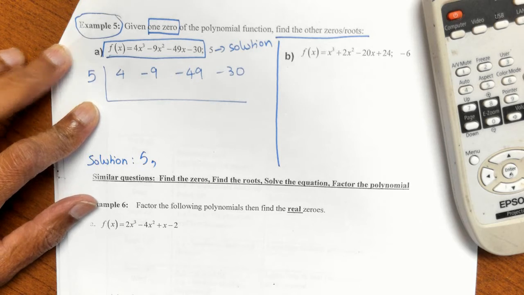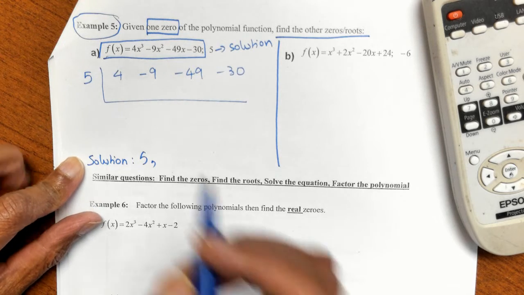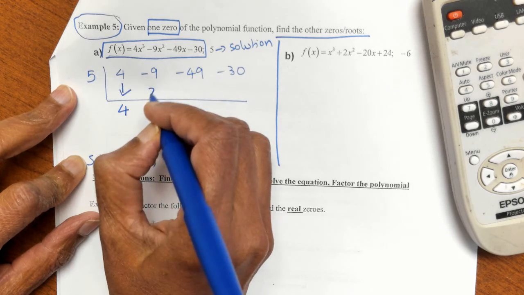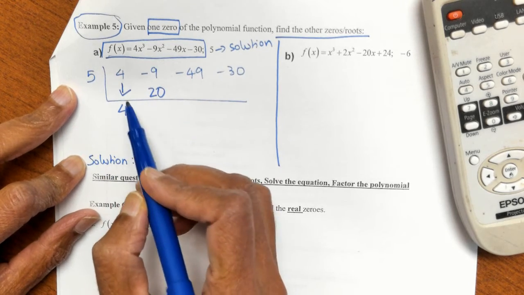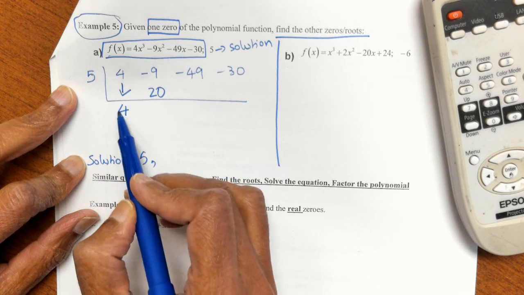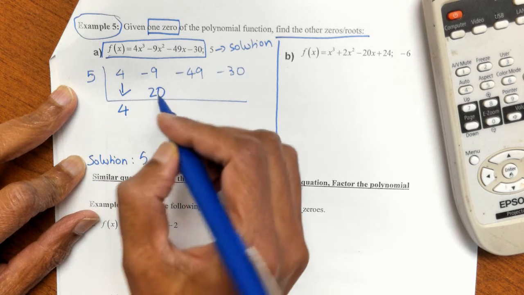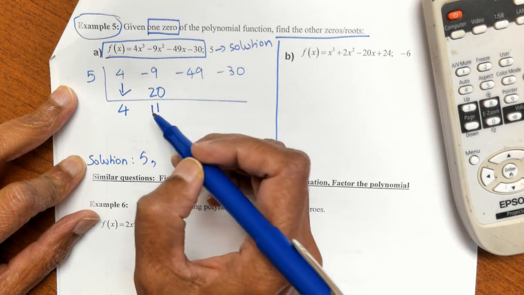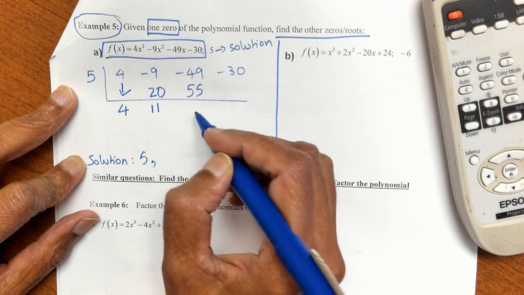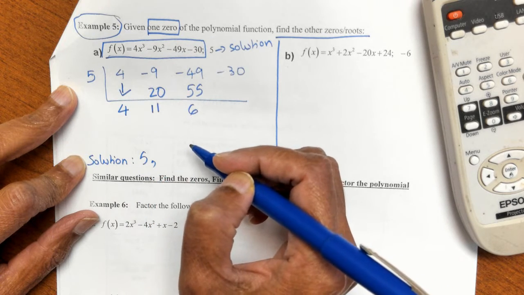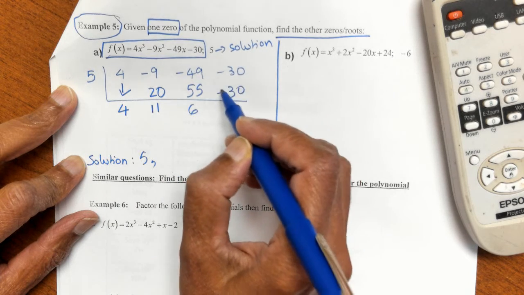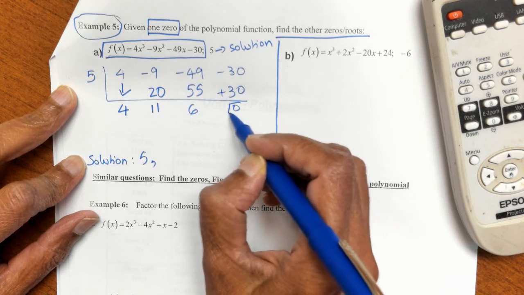Okay, so make sure your setup is correct. Drop the first one and then multiply, add, multiply, add. 5 times 4 is 20. 20 minus 9 is 11. Do the process all over again. 11 times 5 is 55. Add these two and you should get 6. And then again 6 times 5 is 30. So this is positive 30. So I am on the right track.